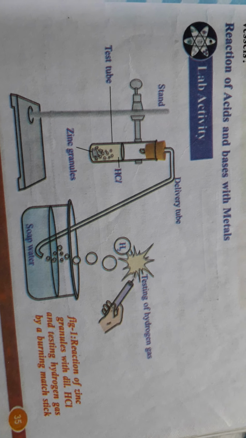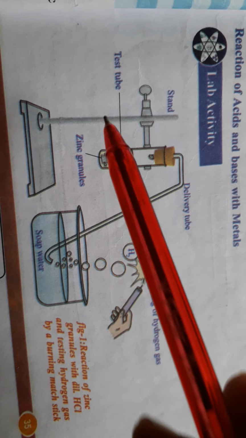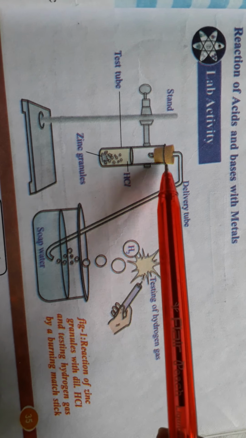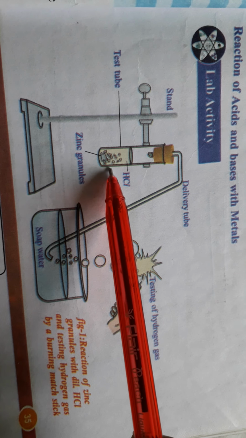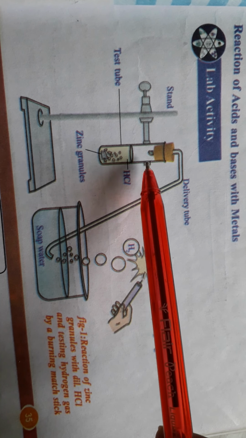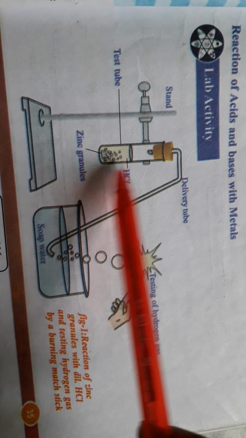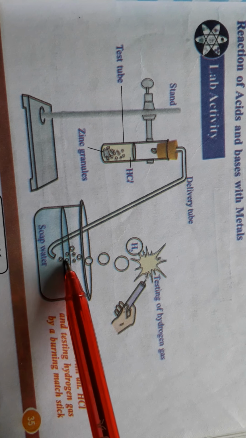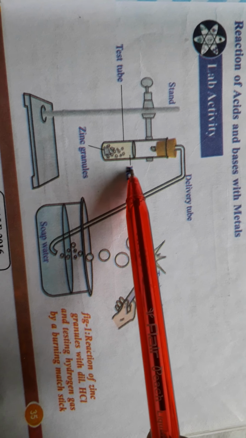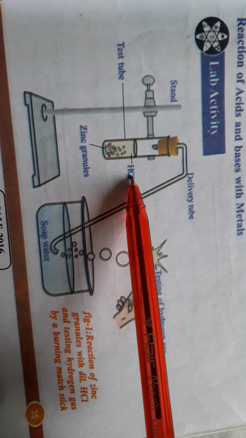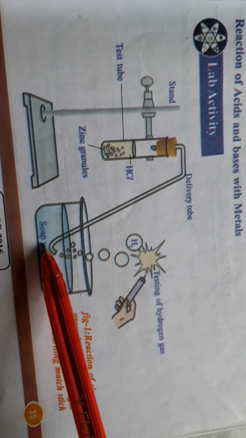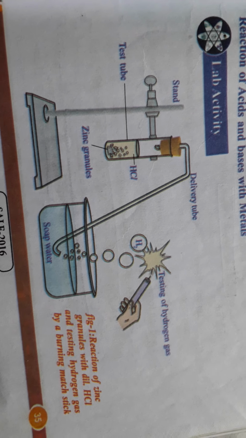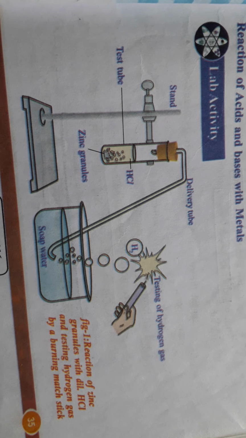Take a retort stand and write all the points. Take a retort stand can be the first point, second point, fix a test tube to it, and then with the help of the cork fix a delivery tube from the test tube to the soap water beaker. All these points you can write on your own, and thus you can give the conclusions.